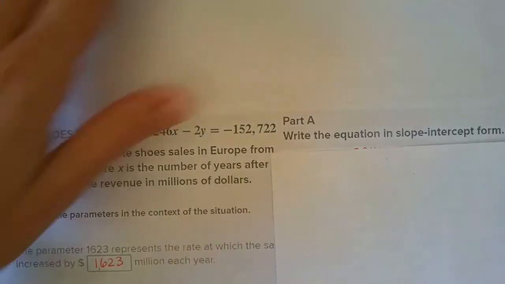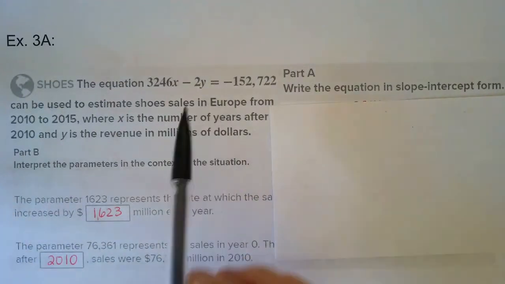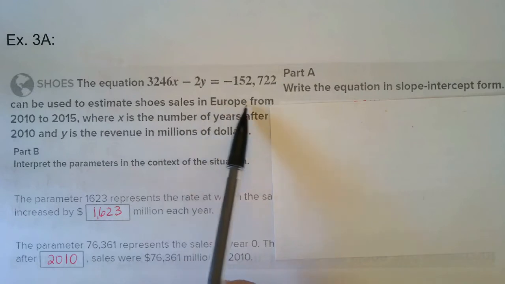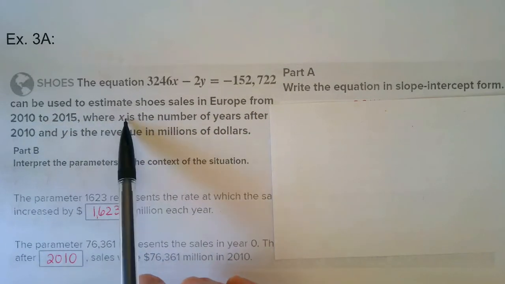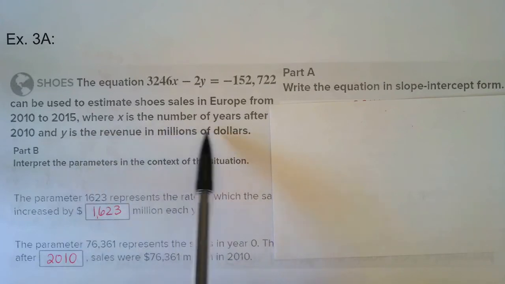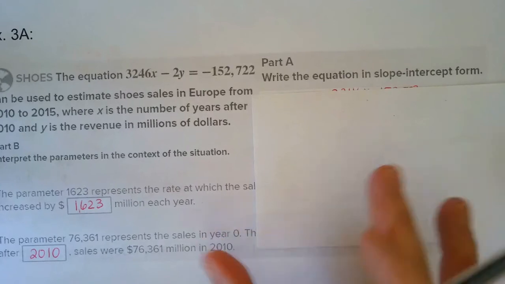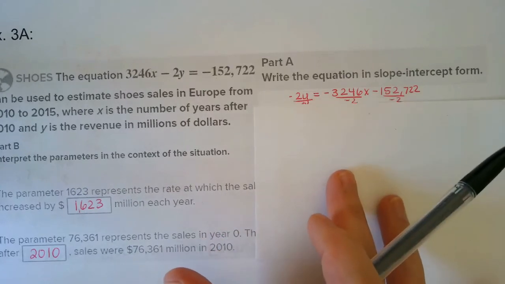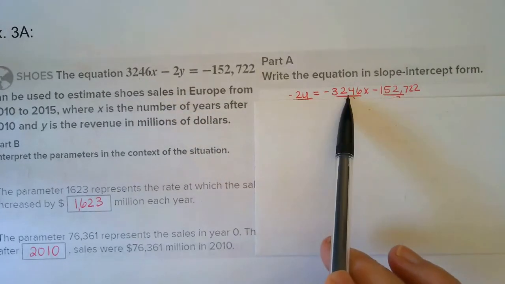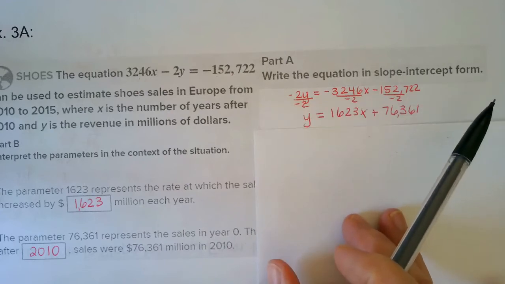So there are some word problems where it's just kind of practicing the same thing. So here they're giving you an equation that can be used to estimate shoe sales in Europe from 2010 to 2015. And x is the number of years after 2010, y is the revenue in millions of dollars. So part A, write the equation in slope-intercept form. So it's really just practicing the same thing. So I minused my 3246, I minused that guy over first. And then I came back and I divided by -2, and this was my equation.